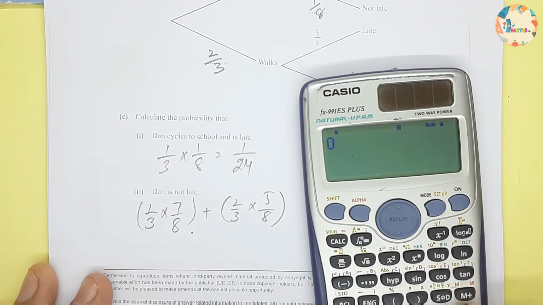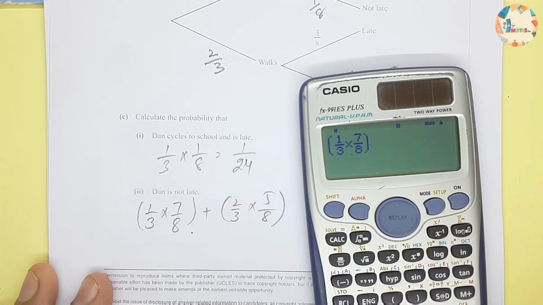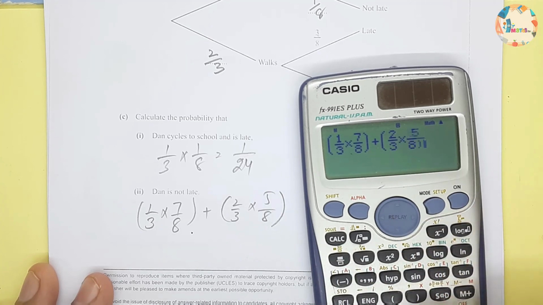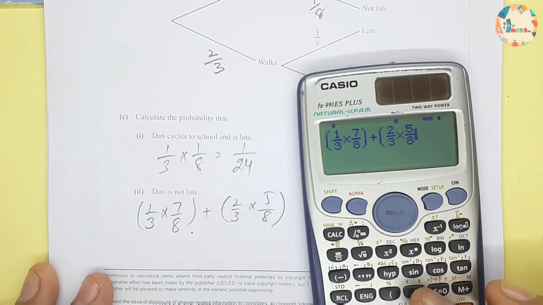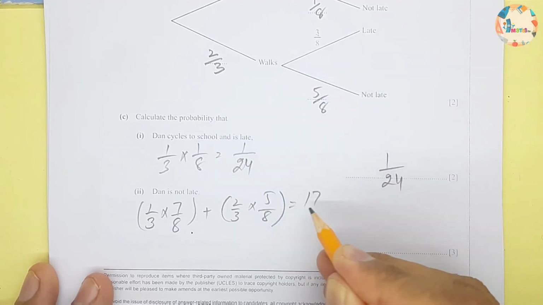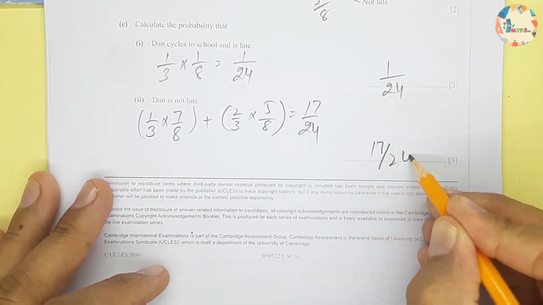So what we can do is calculate this: 1 over 3 into 7 over 8, plus the second term, 2 over 3 multiplied by 5 over 8, and this will give us 17 over 24. So our answer to this part will be 17 over 24.